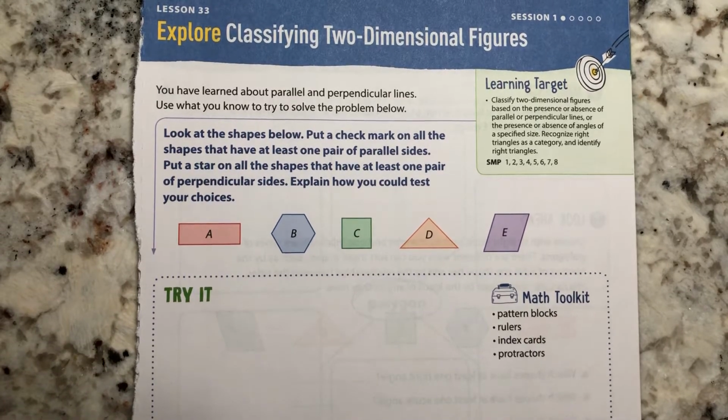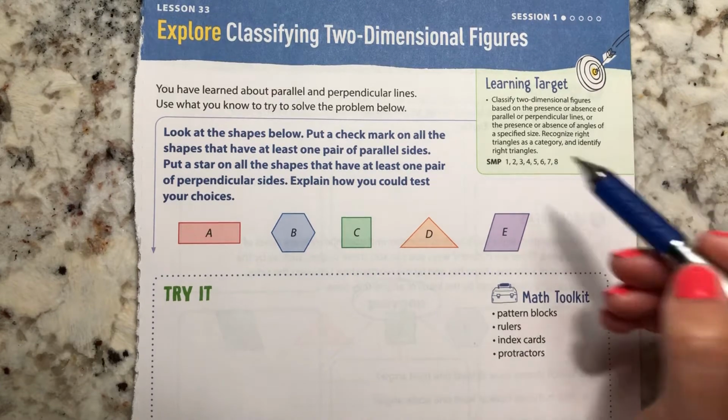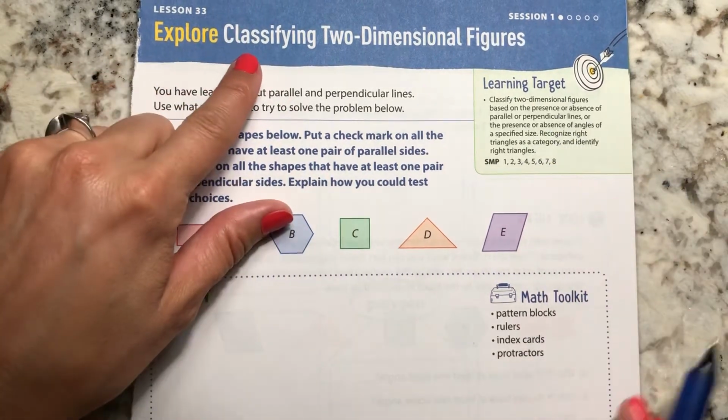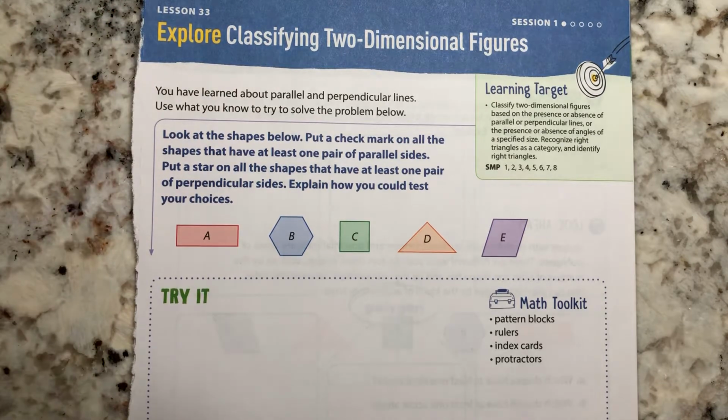We are starting a new lesson today. We're in lesson 33, session 1, and I'm on page 717. There are some important things I wanted to go over in this learning target because we're beginning a new unit on classifying two-dimensional figures. And there are two ways that we need to think of figures.